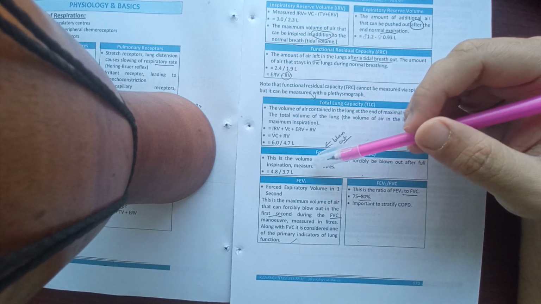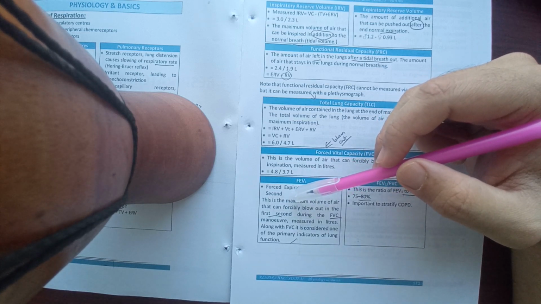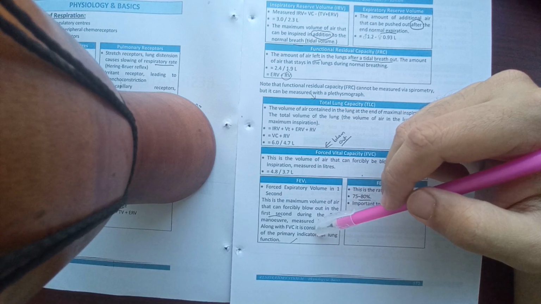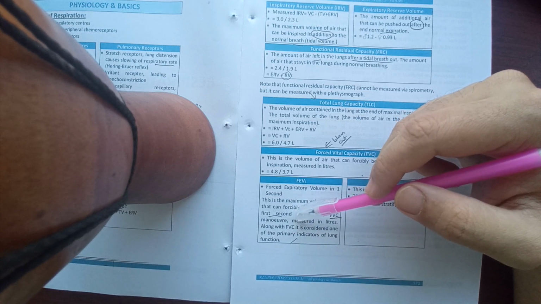All together. Okay. Forced vital capacity is the volume of air that can forcibly be blown out after full inspiration. And FEV1 is the important thing. It's forced expiratory volume in 1 second. It's the maximum volume of air that can be forcibly blown out in the first second during the FVC maneuver. Measured in liters. Along with FVC, it's considered one of the primary indicators of lung function. So this is how you decide if it's an obstructive disease or a restrictive disease. This is the ratio that you see, the FEV1 by FVC ratio.